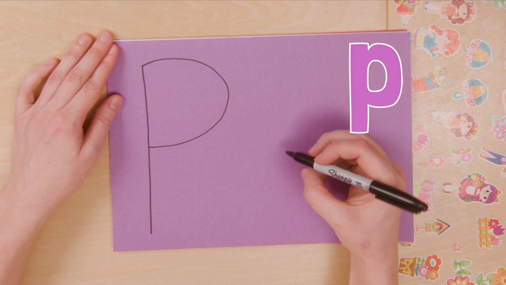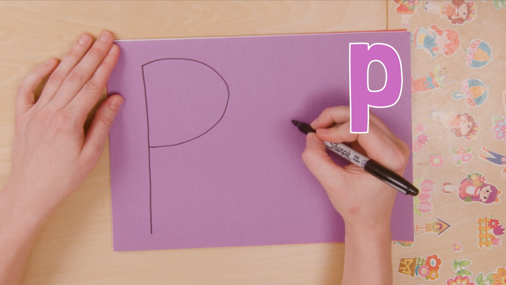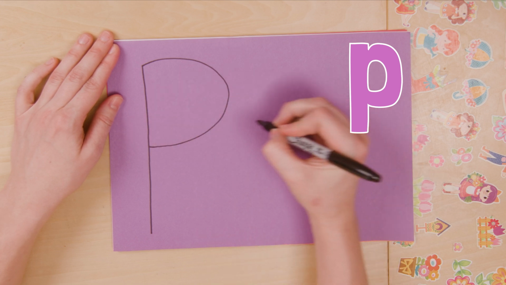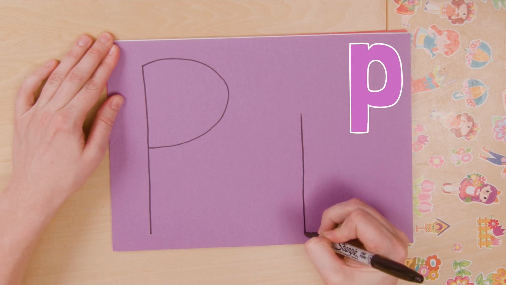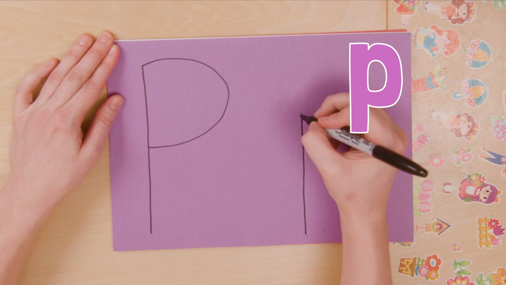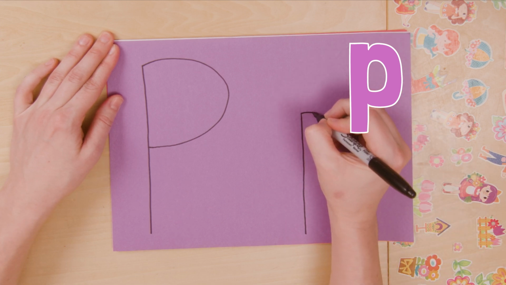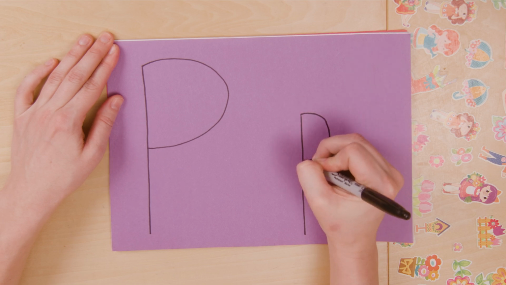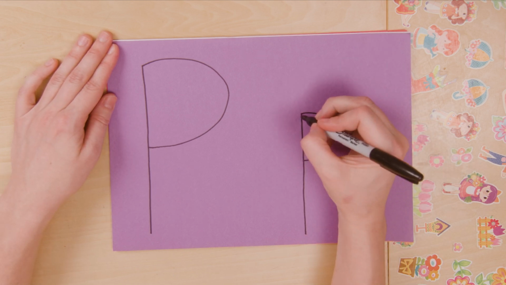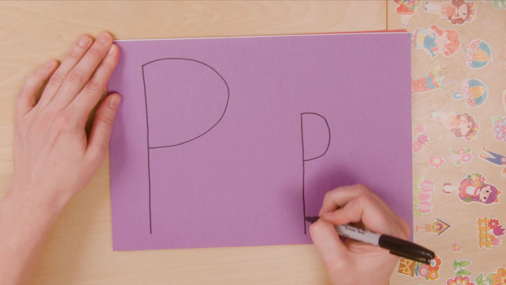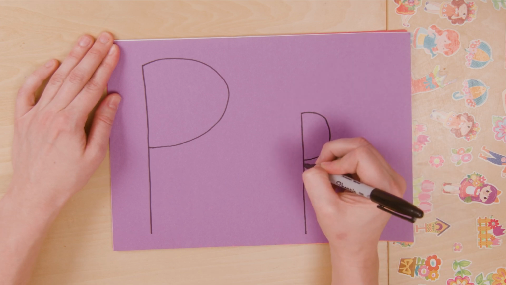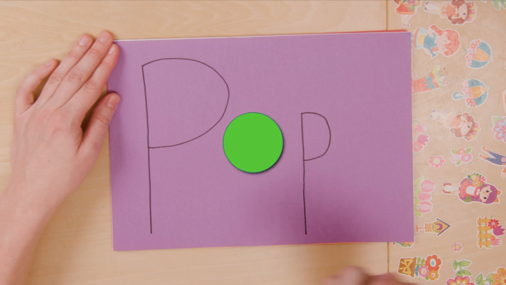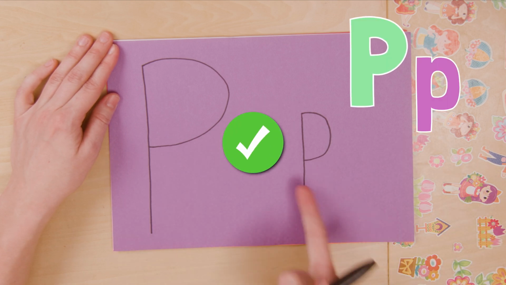To do the small p, we are going to come about midway here and start our line like so, all the way down, come back to the top, and do your little bubble. Try it with me. Come to the top, go all the way down, and here's your little bubble right there. Good job. We got capital P and small p.